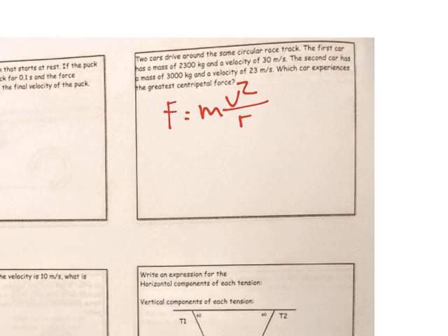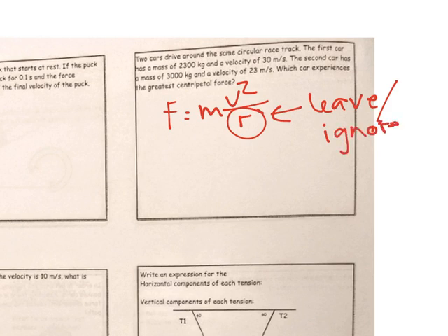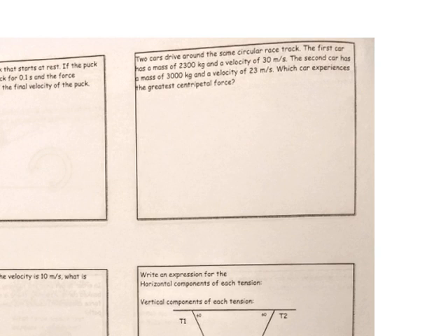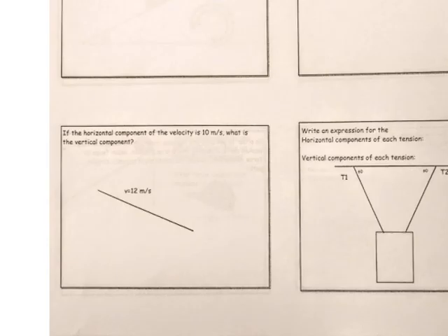Where you can just leave this in or ignore it, it will not change your answer. So don't worry about it, because they're going around the same circle, it doesn't matter. So you can leave or ignore it and do this equation twice.